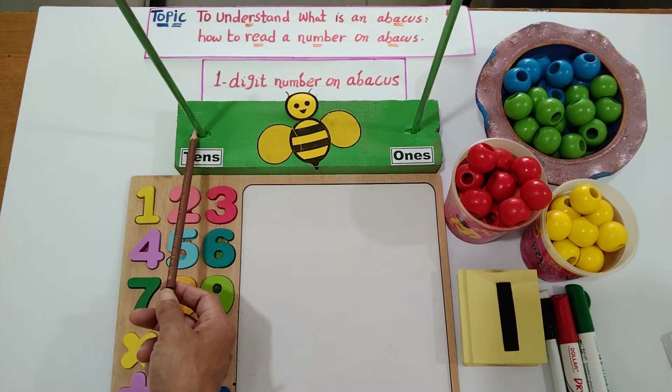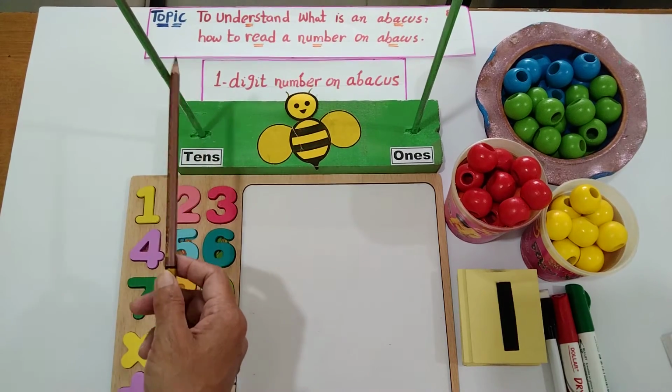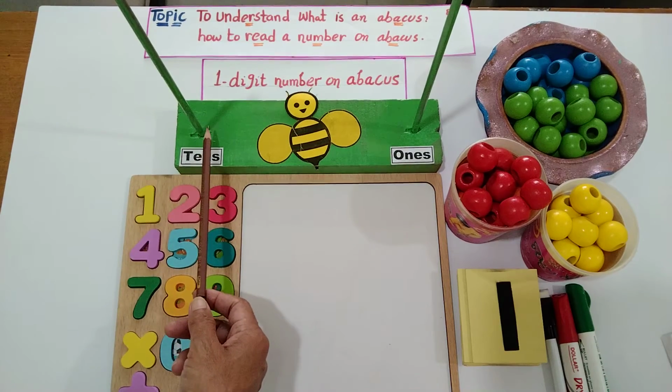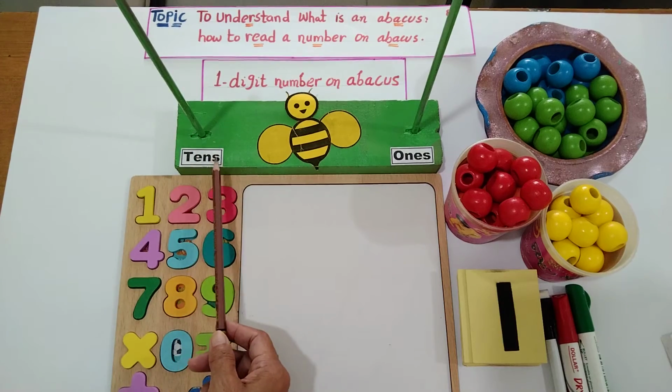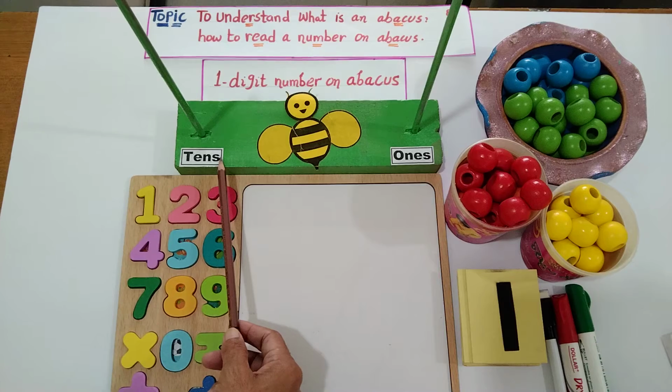Now this is your left side. Can you see the rod on the left side? Yes, this is the rod on the left side. The rod on the left side represents the tens place.